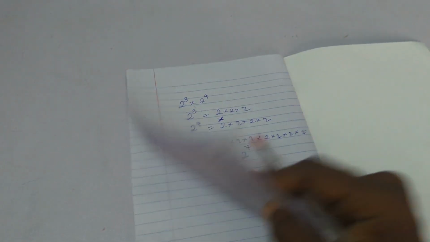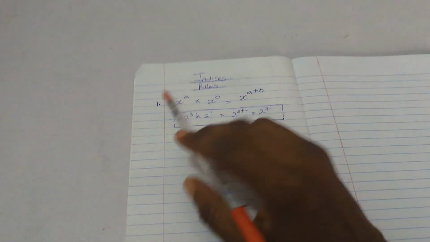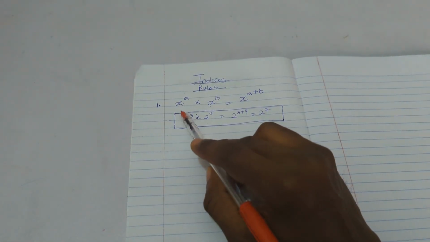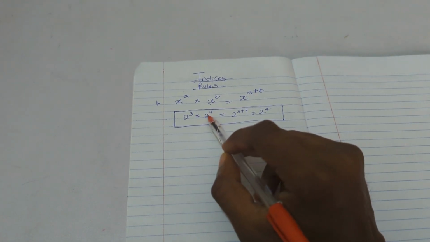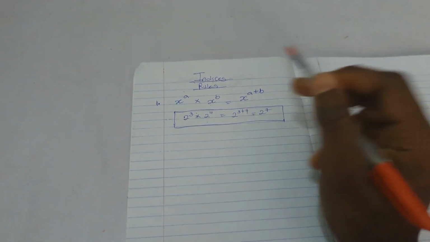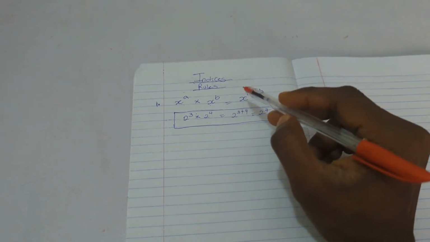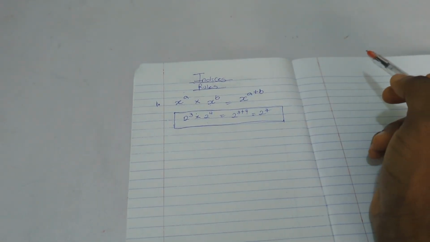Now what this rule doesn't cover is if this number and this number are not the same. If they are not the same, then you can't add up the powers. You do something different entirely.